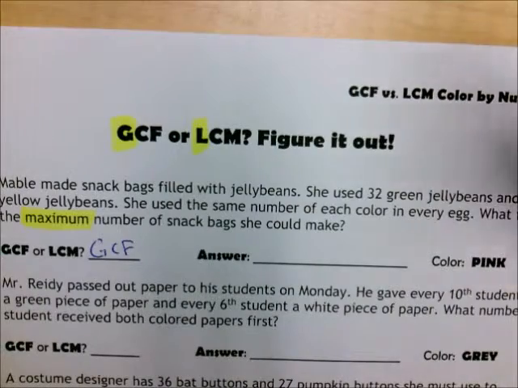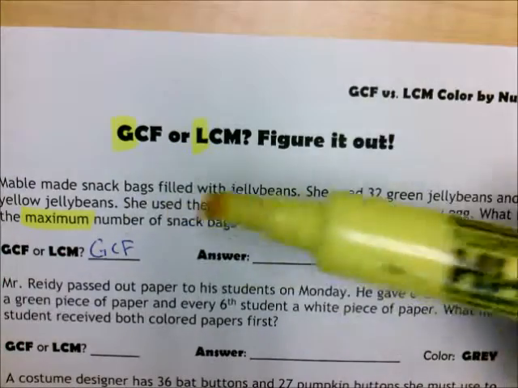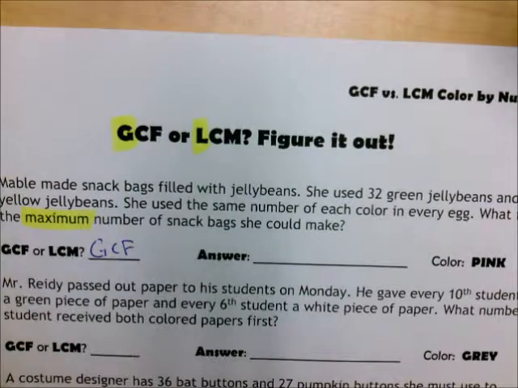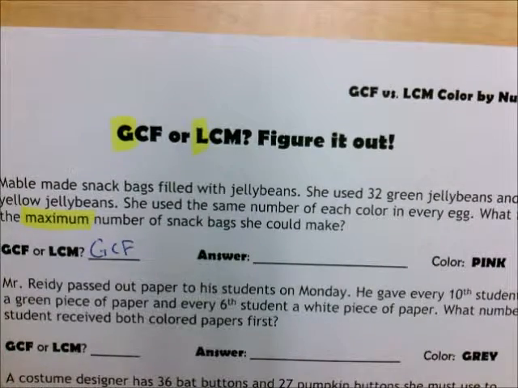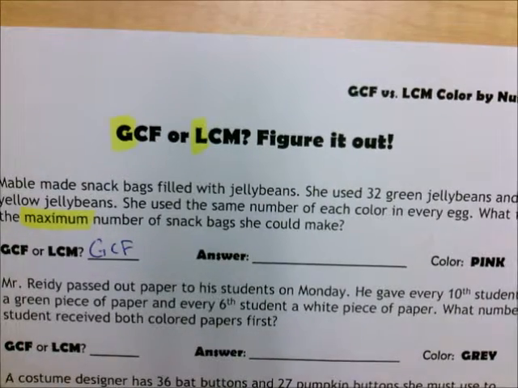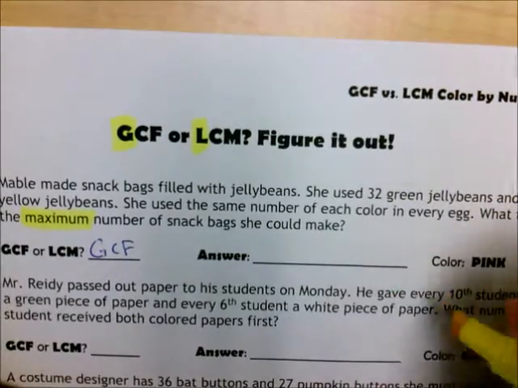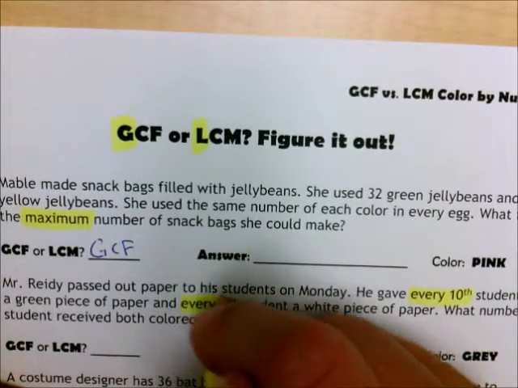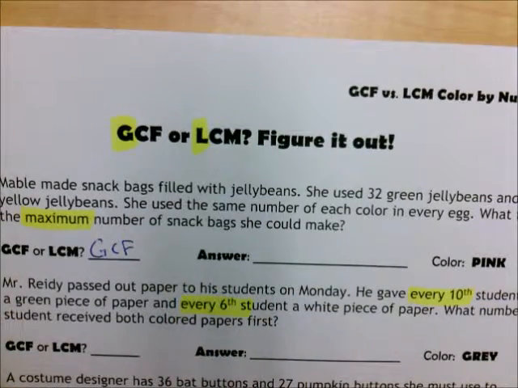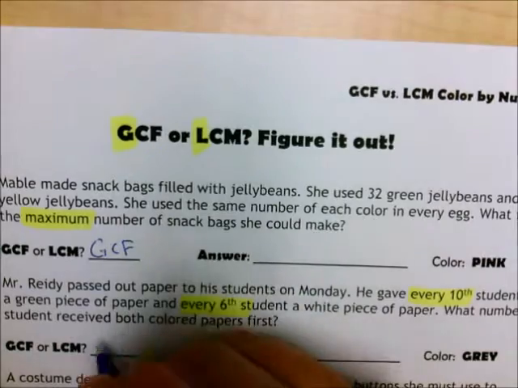Now we're talking about, okay, we're going to count 1, 2, 3, 4, 5, 6, 7, 8, 9, 10. Here you go. Here's a green piece of paper. And then 1, 2, 3, 4, 5, 6. Here's a white piece of paper. So if we go 10, then it'd be the 20th, then the 30th, and it'd go 6, then 12, then 18, then 24, and so on. That signifies if we're counting by every 10 and we're counting by every 6th, we're going to end up getting the LCM.